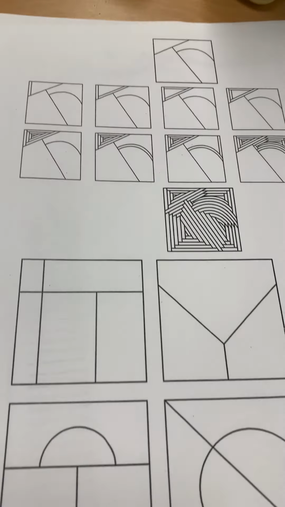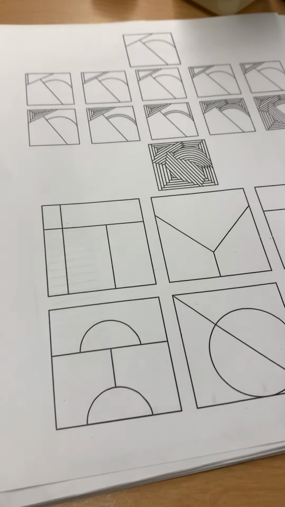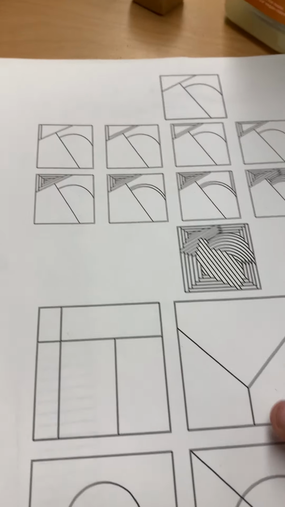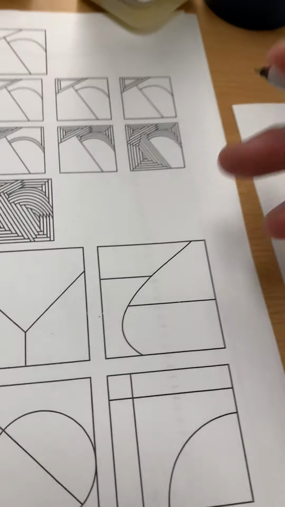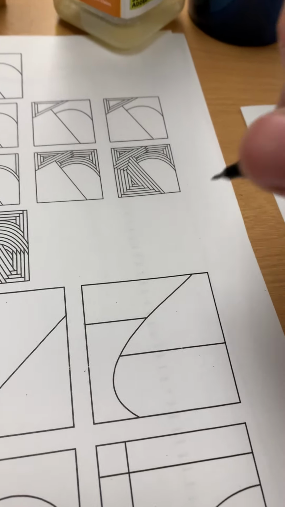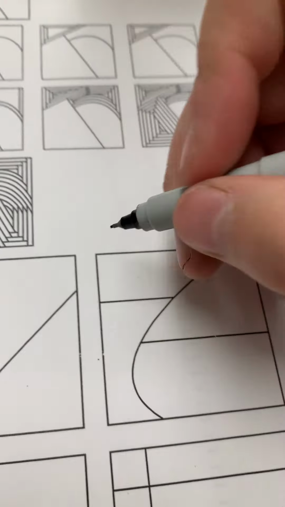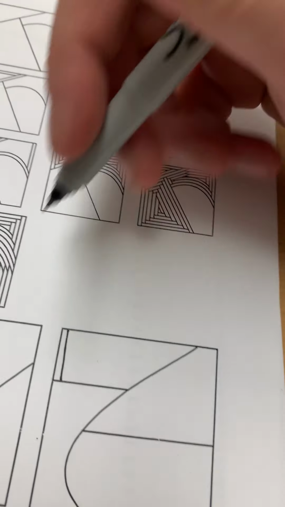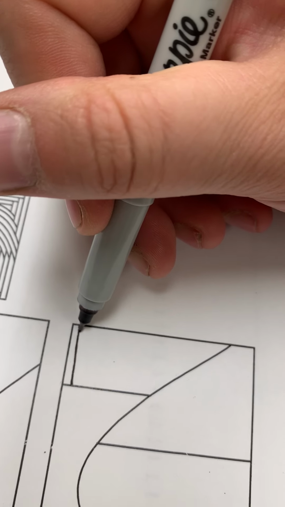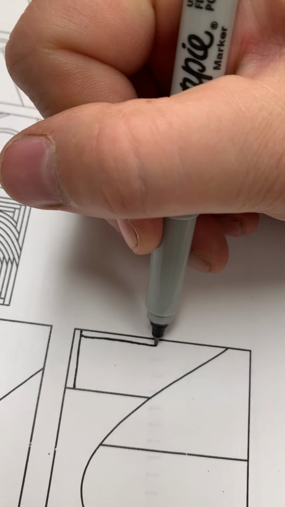So I've already gotten my lines drawn on here, and what I'm going to do now is create the pattern so it would look like this illusion. And I'm going to do this curved one because it looks fun. So what happens here is I'm going to draw a line going down or up, whatever direction you want to do it in. And once I hit a line, I'm now going another direction. So now I'm going to go across.